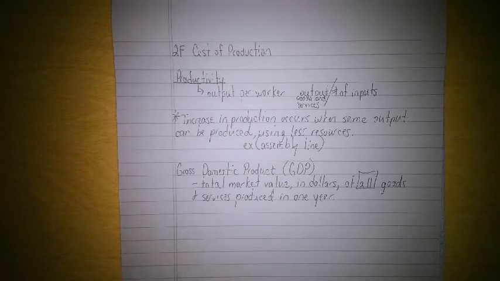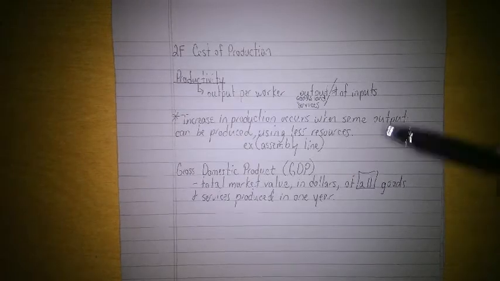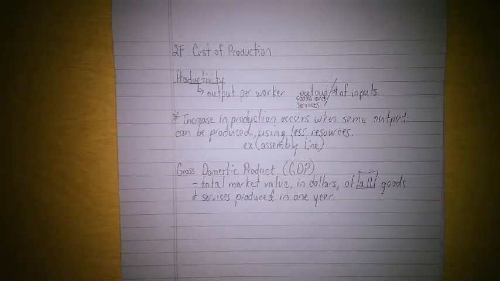Now, there have been people in history that have figured out easier ways to make things in a more efficient, faster way. Do any of you know someone in history that created things in a more efficient way? He's got a vehicle named after him. Henry Ford. What did he create that made things more efficient and increased production? He created the assembly line.